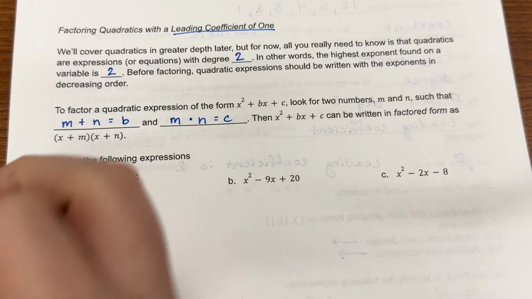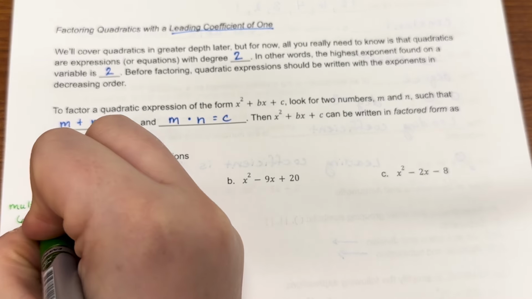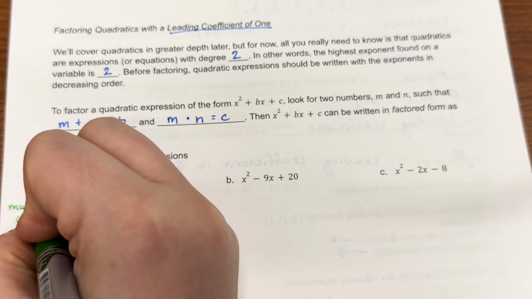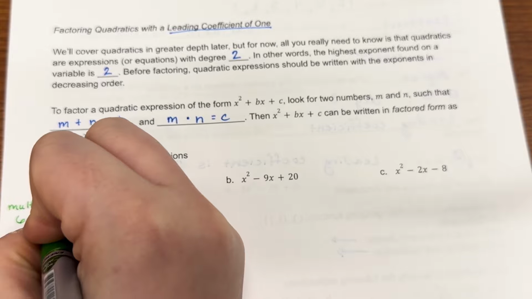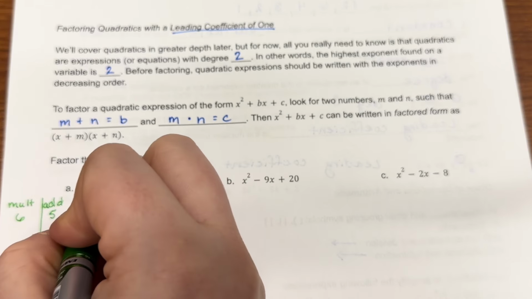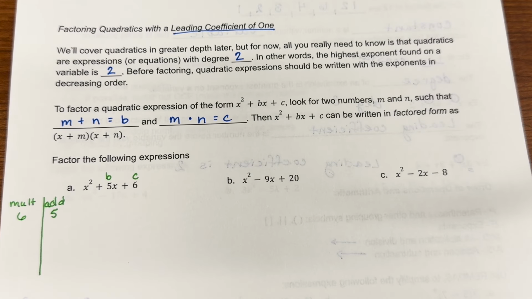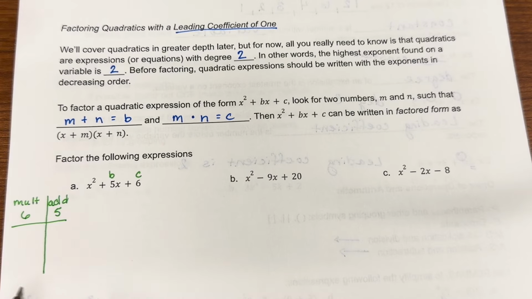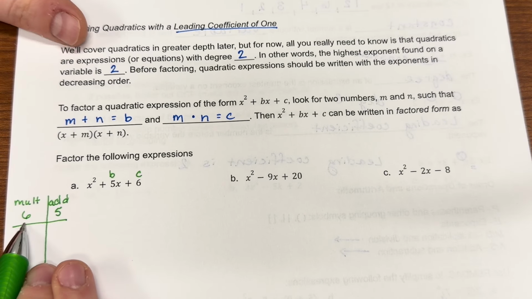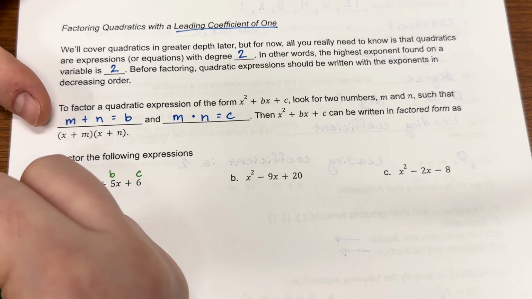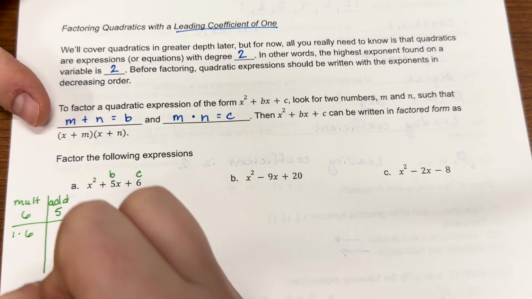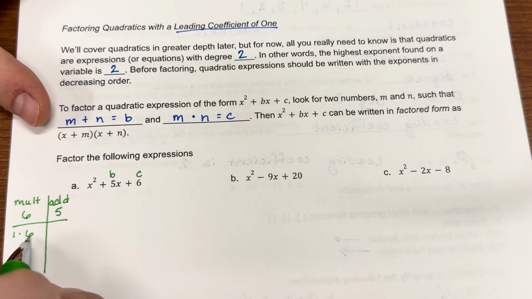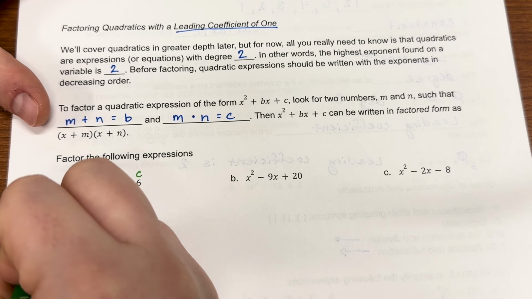And we want it to add to 5. And we'd want to keep those signs with it, but since they're both positive, we don't have any issues with this one. So if we just start thinking about numbers that multiply to 6, we could say 1 times 6, but then 1 times 6, that doesn't give us 5, right?